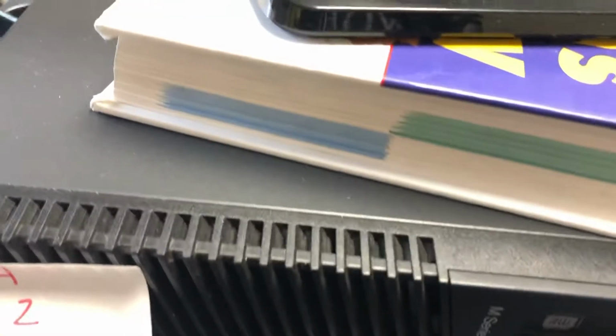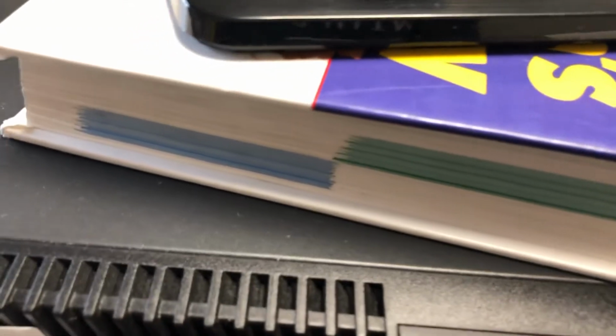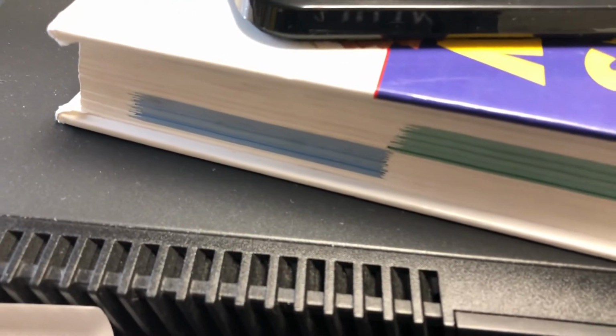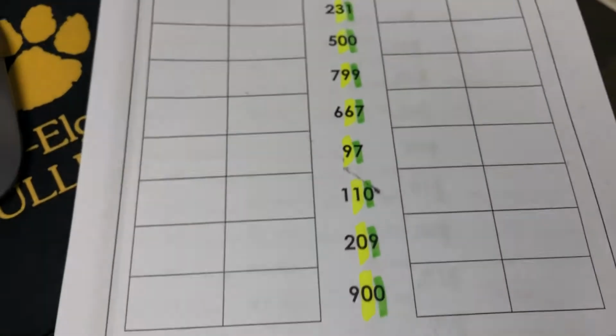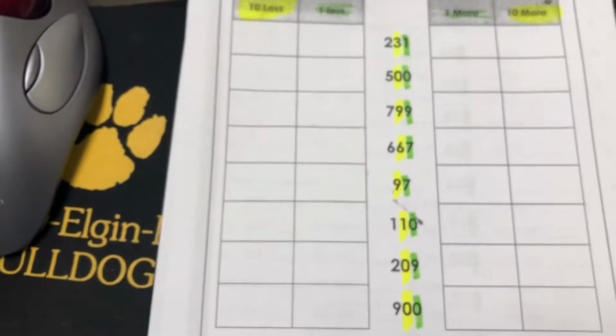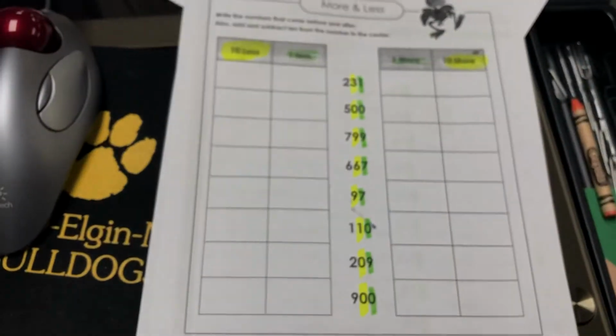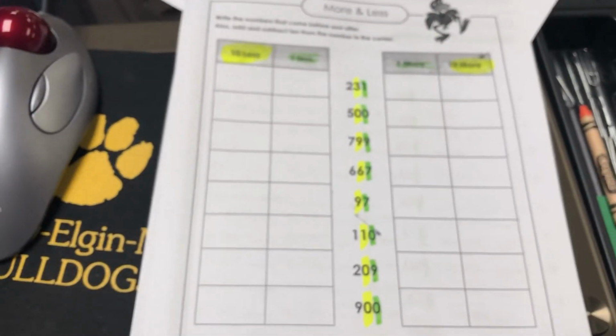So now when we look at our distance learning calendar, you're going to complete one page of the math package, and then we're also going to do pages 11 and 12. So let's take a look at 11 and 12. So these are a little bit easier than yesterday's Mondays. So let's take a look.